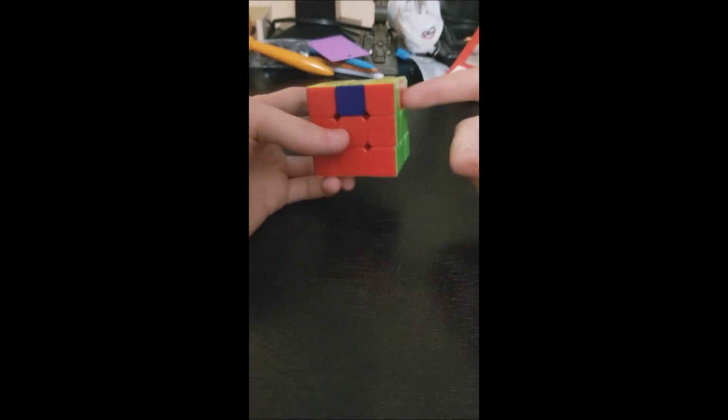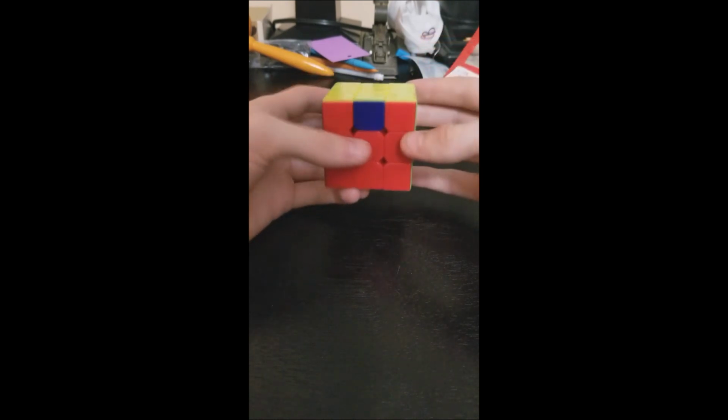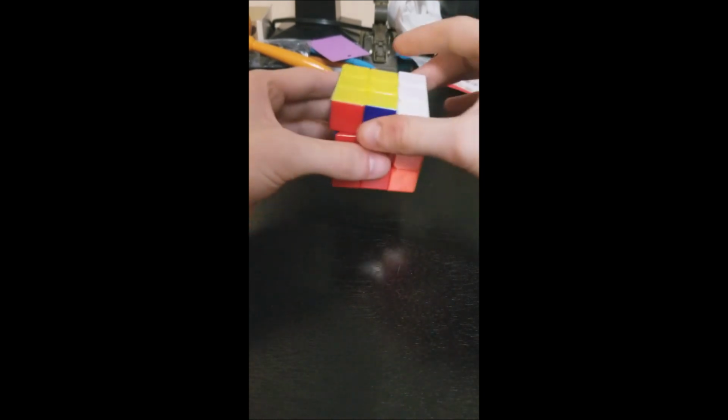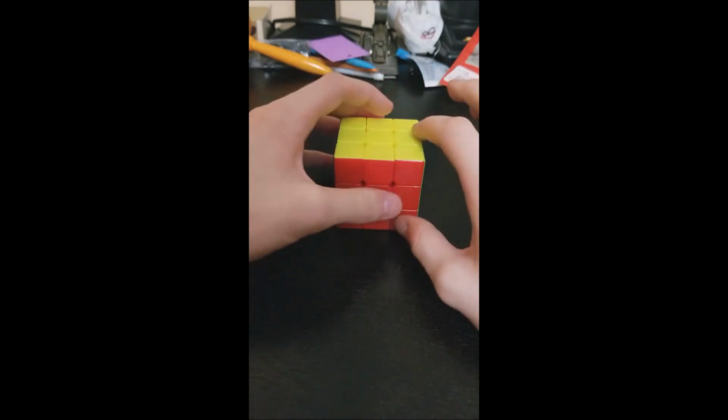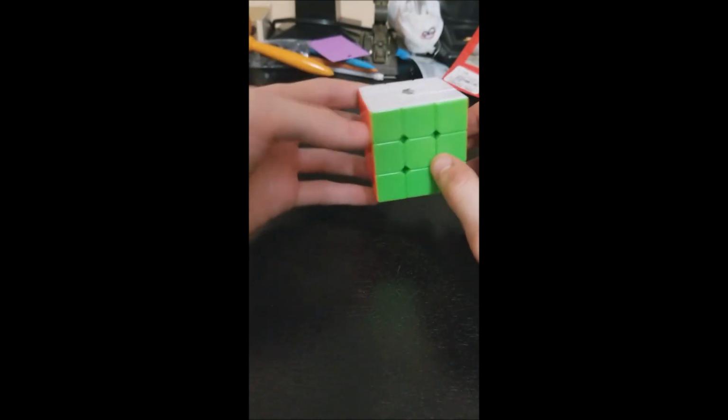Now you have the left to right algorithm and the right to left. So you do right, right, up, right, back, right, back, up, back, right, back, up, right, back. Kind of confusing, but I'll have the letters in the description. And that is how you solve a Rubik's Cube.